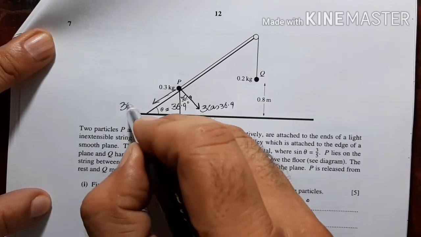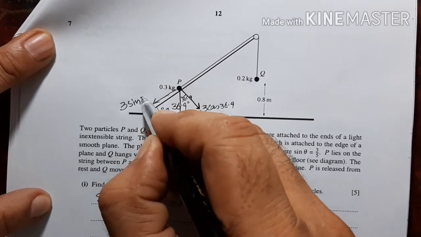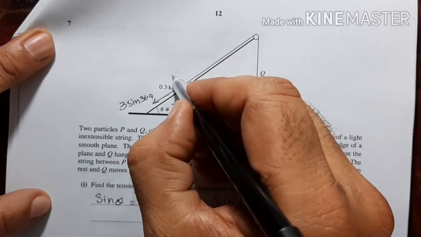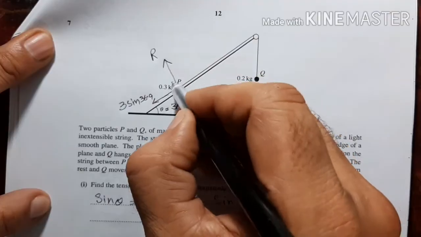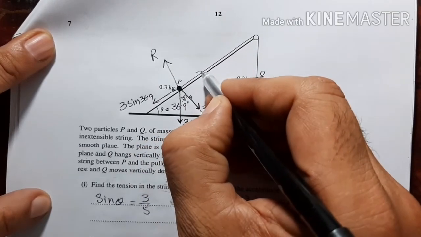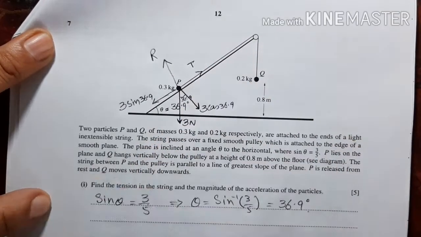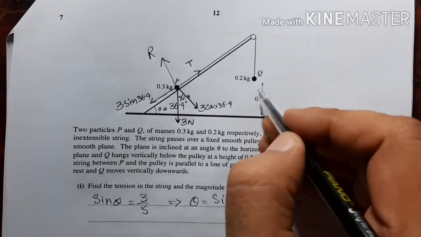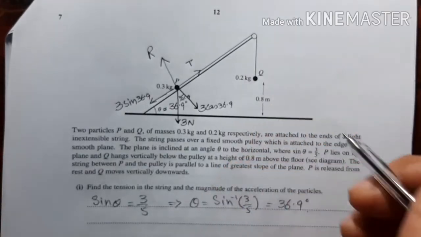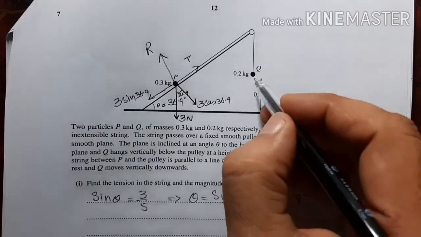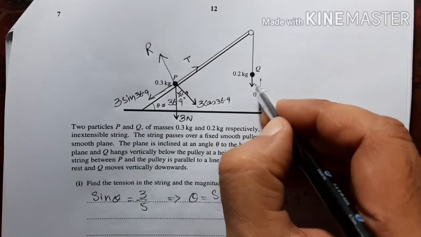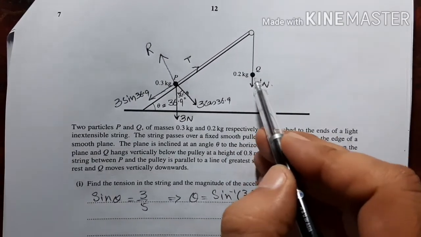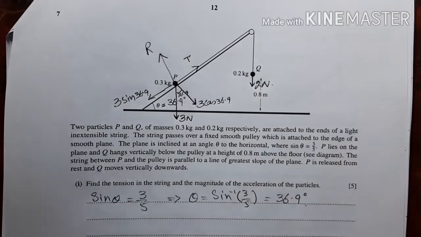This will be 3 sine 36.9 degrees. This is normal reaction R, and this is the tension in the string in this direction. For this particle, the mass is 0.2, so weight will be 2 newtons, and the height of the particle from the ground is 0.8.